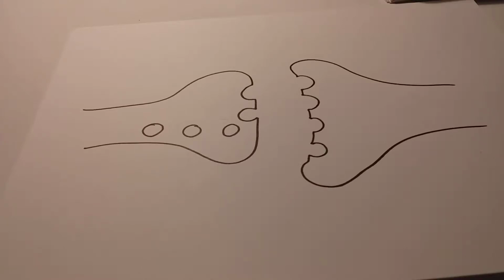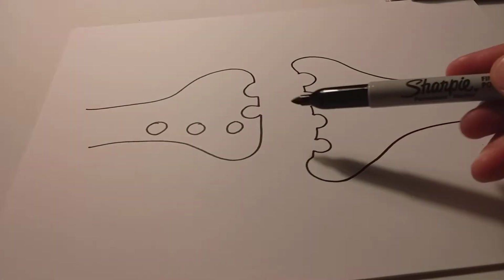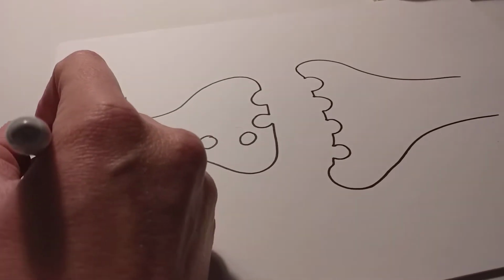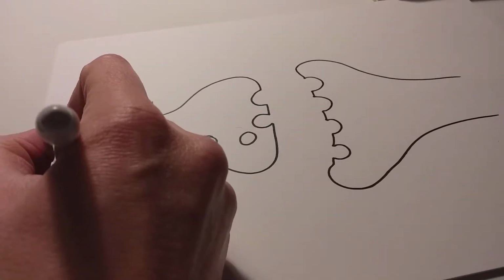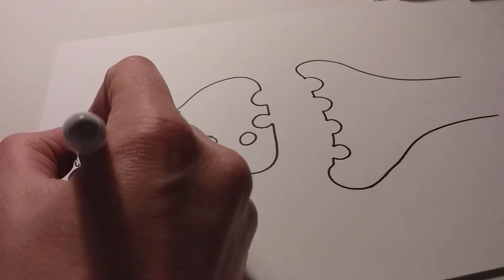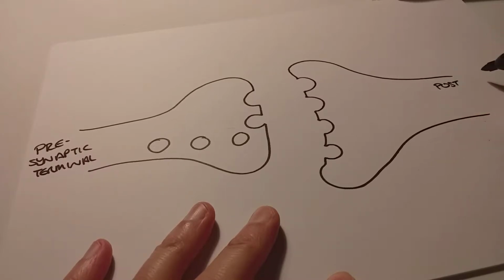Okay, so I'm going to have a look at synaptic transmission. So here we have a pre-synaptic terminal and a post-synaptic terminal. Pre-synaptic terminal and post-synaptic terminal.